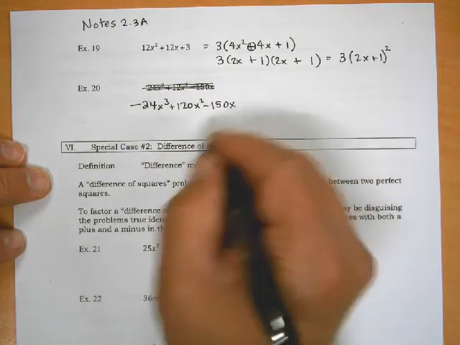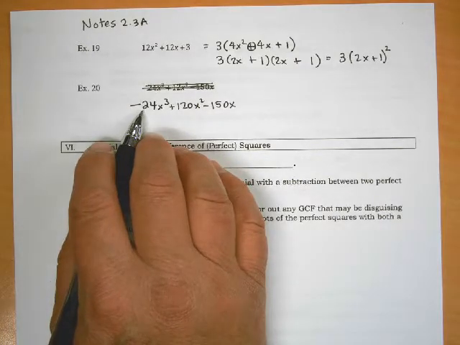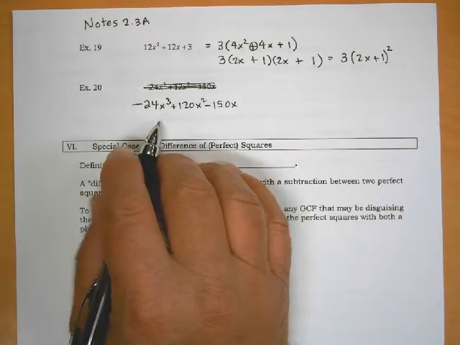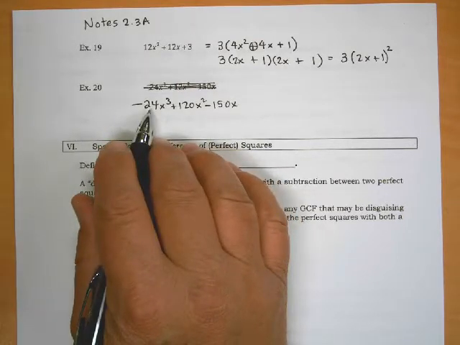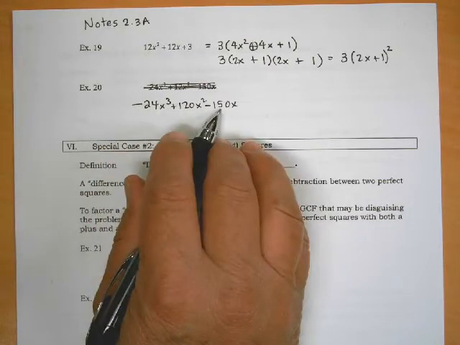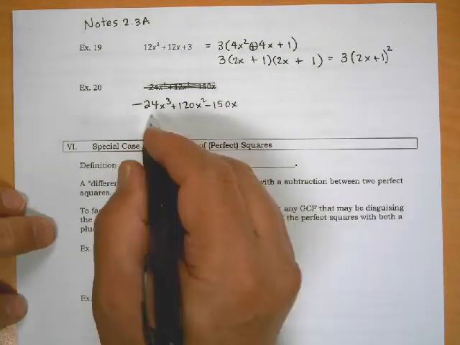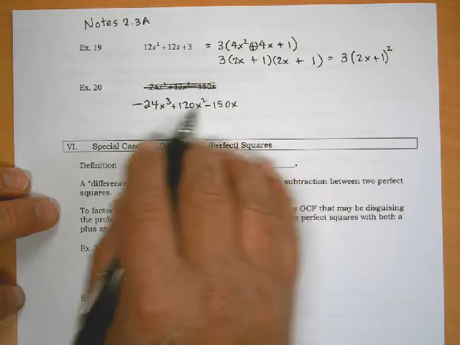Okay, so the numbers that go into 24 are 2, 3, 4, 6, 8, 12, and 24. And the biggest one that goes into all of these is 6. 6 divides into all of them. You can try 8, it doesn't work. You can try 12, it doesn't divide into 150. 24 doesn't divide into 150. So 6 is the biggest number that works, along with an x, all the way down here.